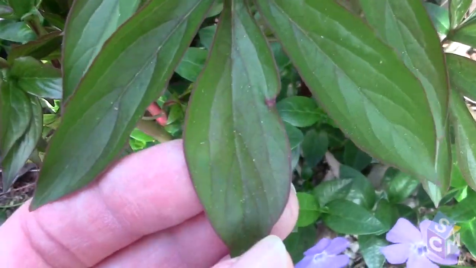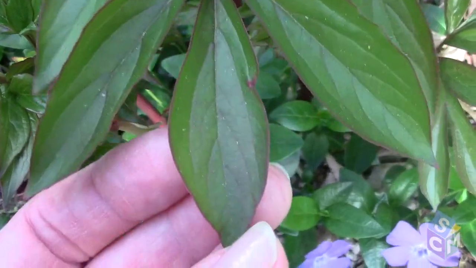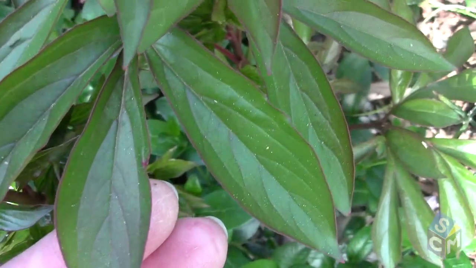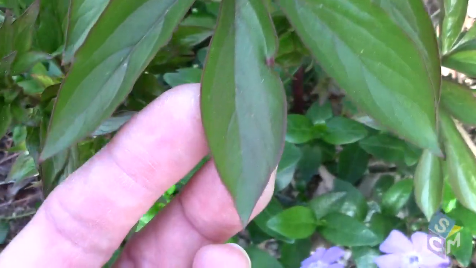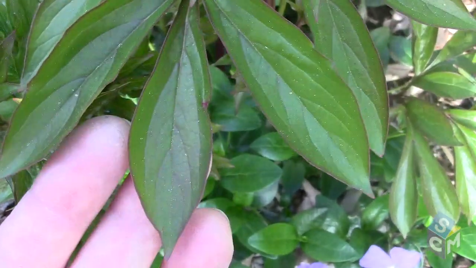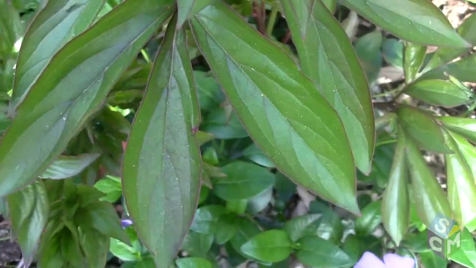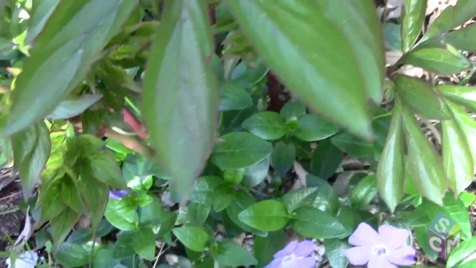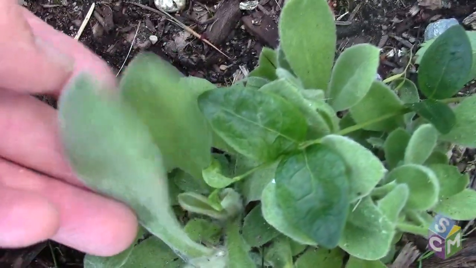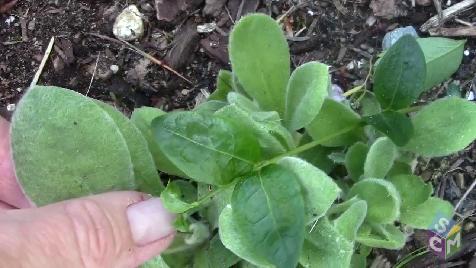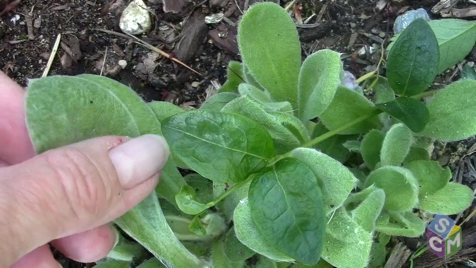Cool! What do you notice about where this leaf is the widest? Is it the widest at the base, the tip, or in the middle? Here's another one. What about this leaf? I notice it has little hairs on it.